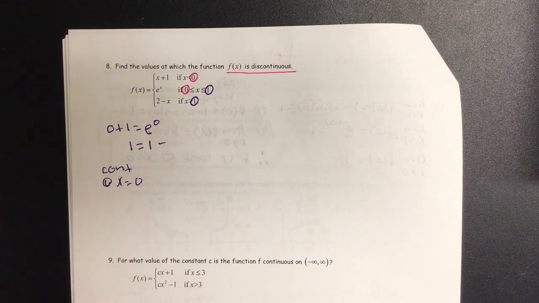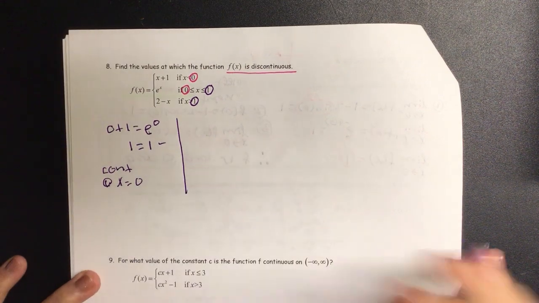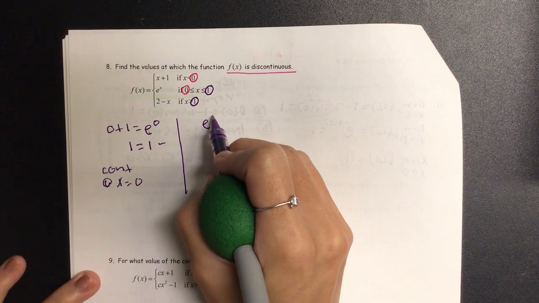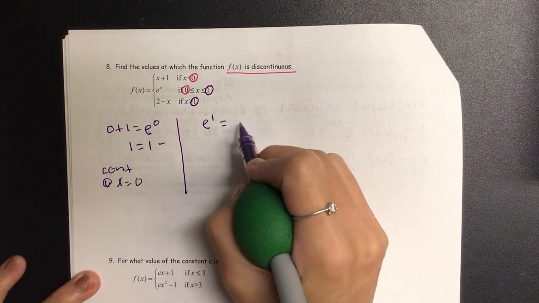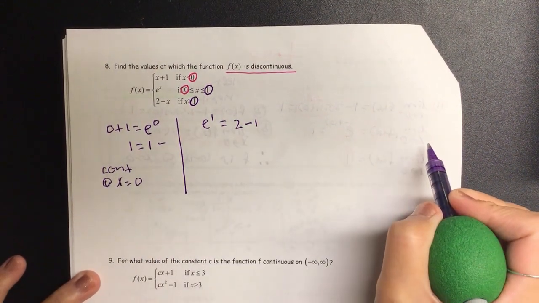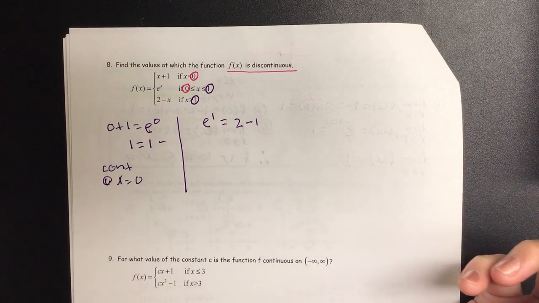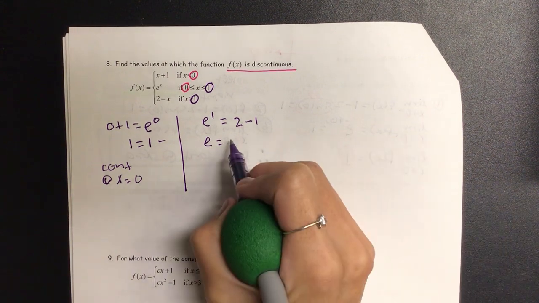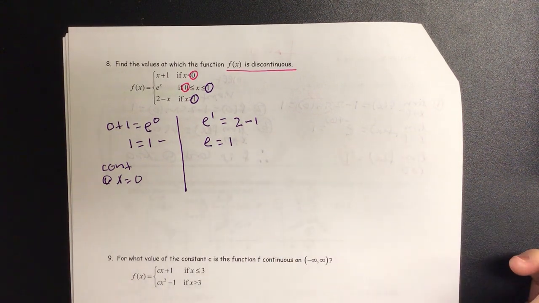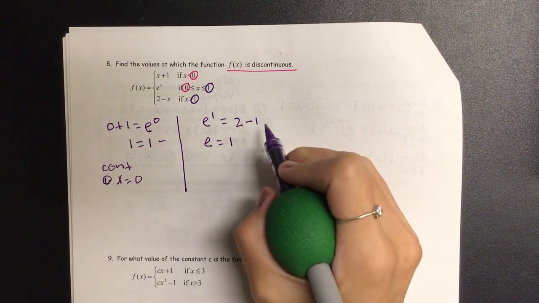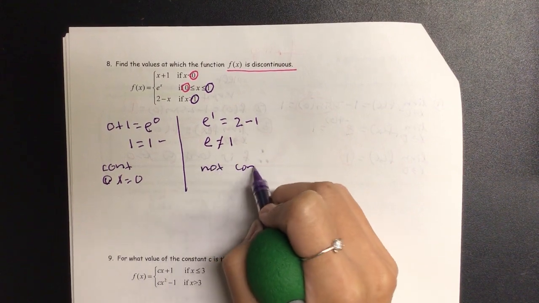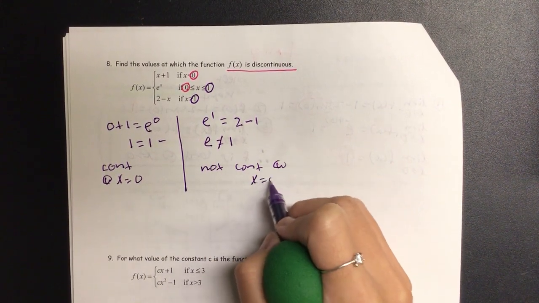Okay. So then, let's look at the other piece, the 1 to 1. So I'm going to plug in 1 to the middle function, e to the power of 1, must equal the bottom one, 2 minus 1. Isn't e to the power of 1 just itself? Okay. What is 2 minus 1? Does e actually represent 1? Isn't it like 2.7 something? So we know this one is not equivalent. So I'm going to say it is not continuous at x equals 1.